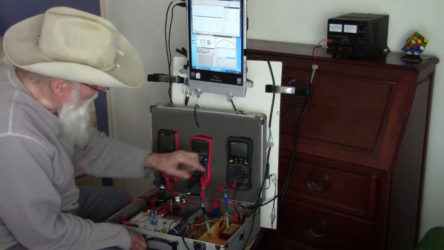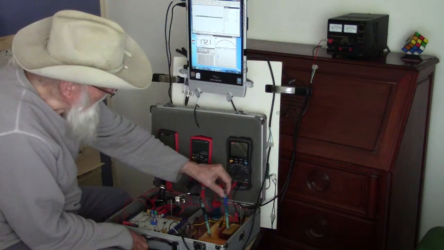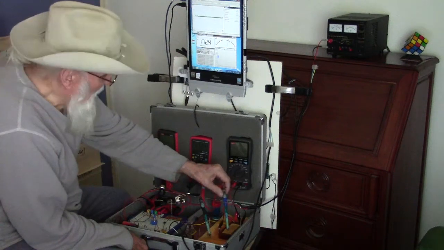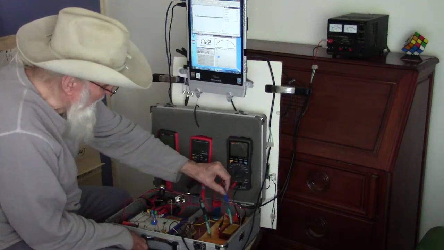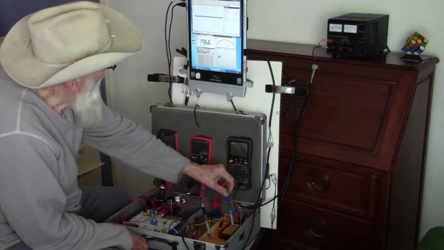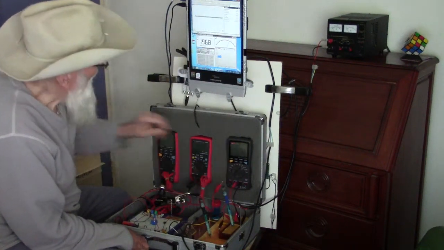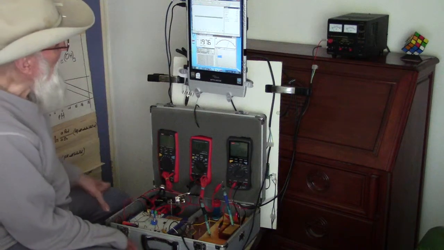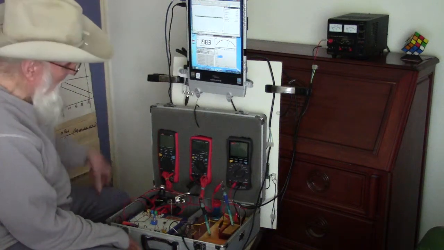Now, I will move this electrode over the cathode of the Alexander cell. And the reading has changed yet again.